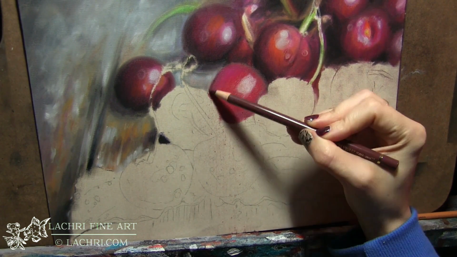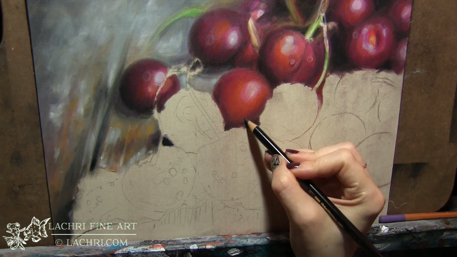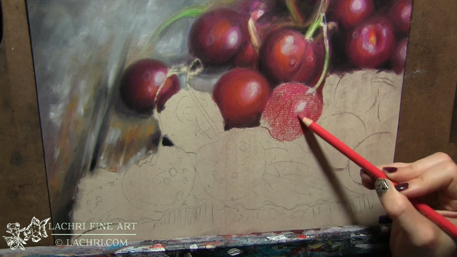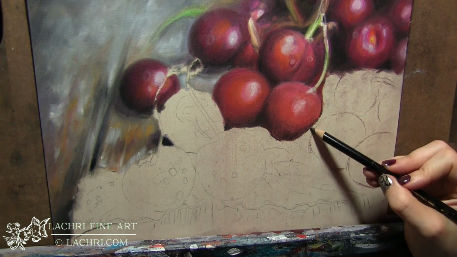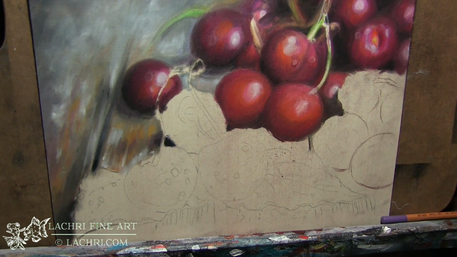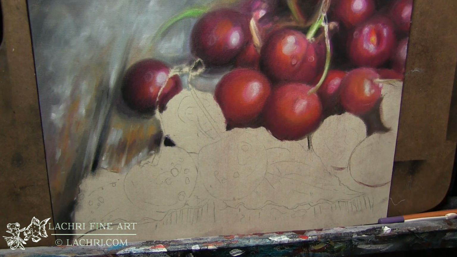The rest of these are pretty much the same, all of them somewhat out of focus, very, very soft edges. Using a lot of the oranges, different oranges and yellows mixed in with my reds, magentas, and purples. And I'm not using any wax-based pencils on this. I find that the wax-based pencils don't blend out as smoothly as the oil-based. I much, much prefer my oil-based pencils here.